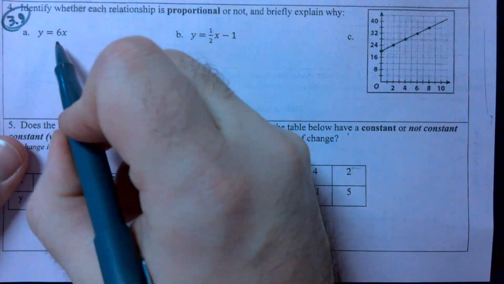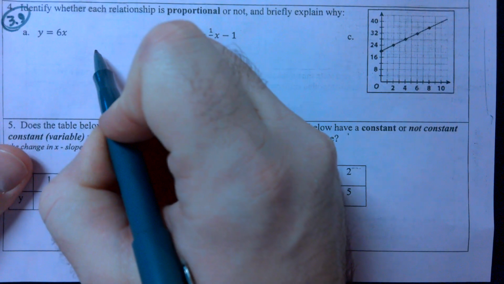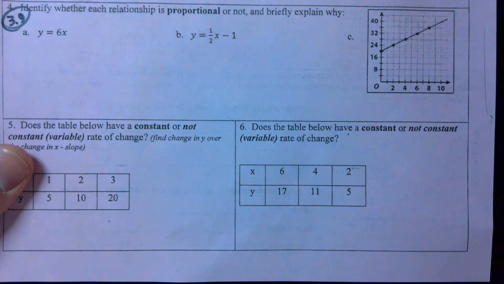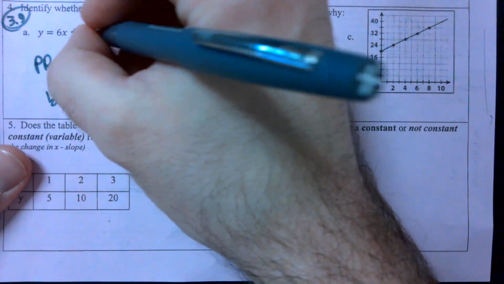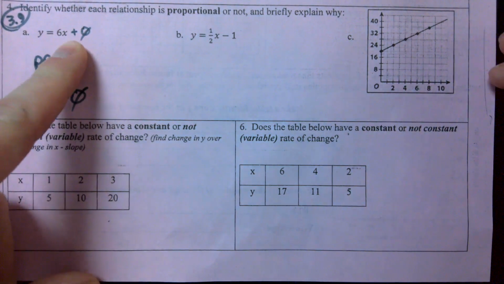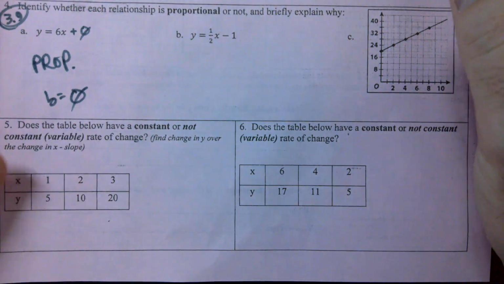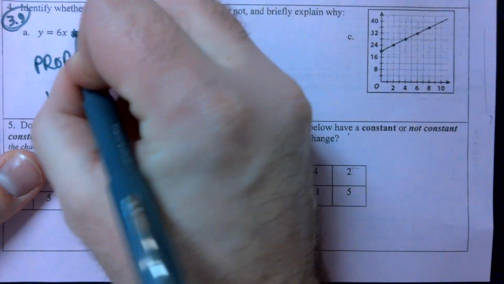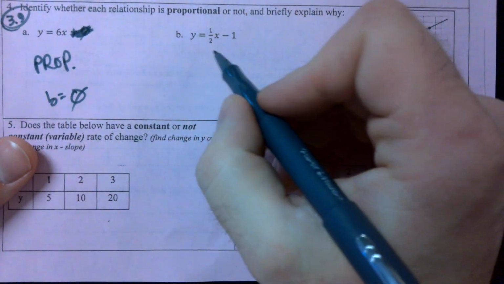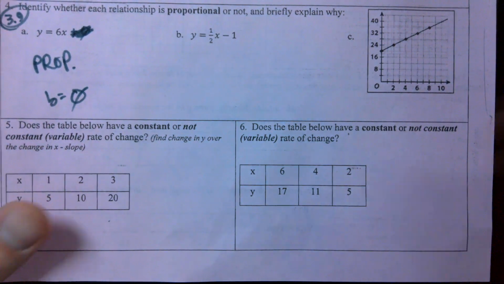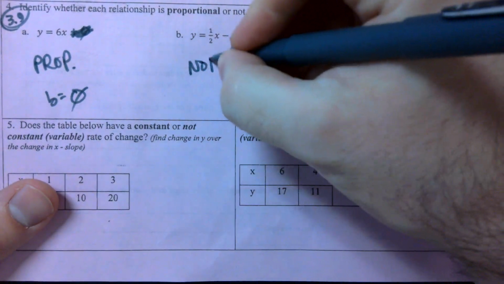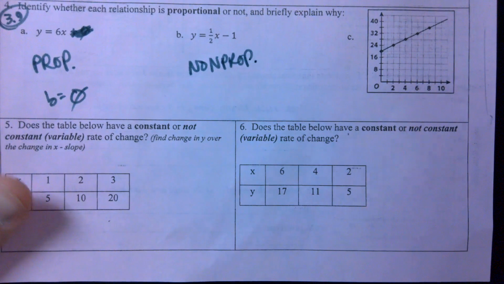So in A, I've got yo mama's ex, but I don't got a boyfriend, right? So is this proportional or non-proportional? Proportional. What would my B value be here? 0. And since adding a plus 0 on the end is like me handing you $0, it does nothing, I don't need to write it. But in B, I've got yo, I've got mamas, I've got ex, and I've got a boyfriend. What type of relationship is this? Non-proportional. Right?